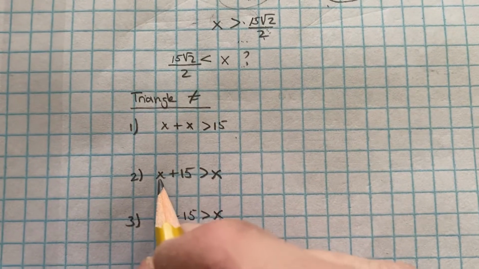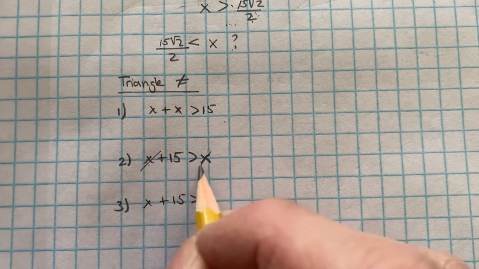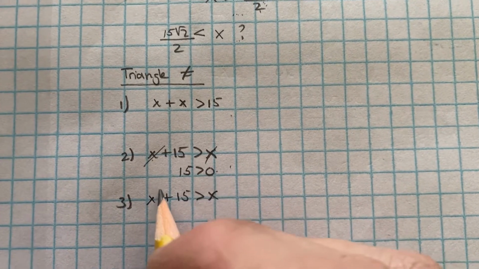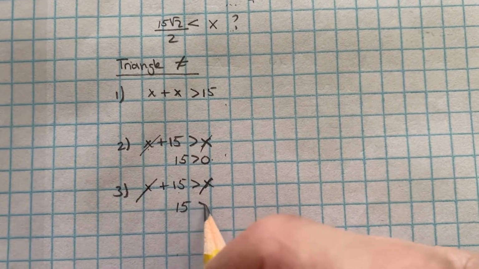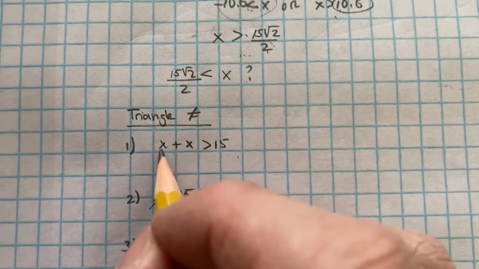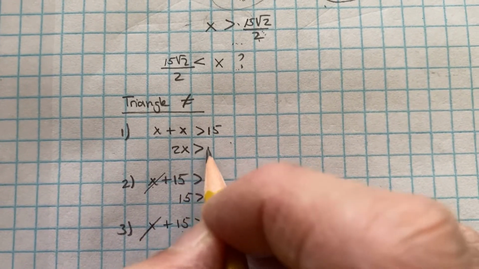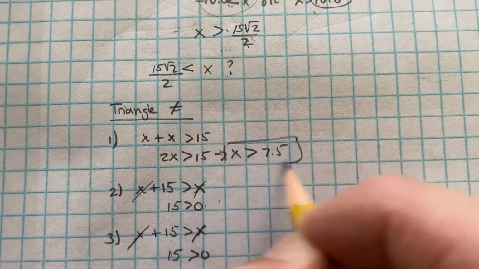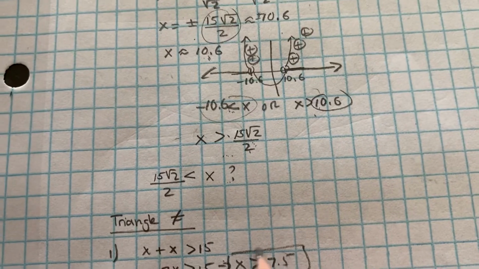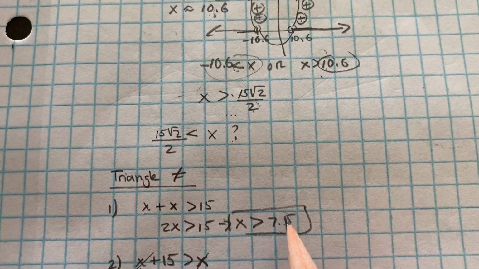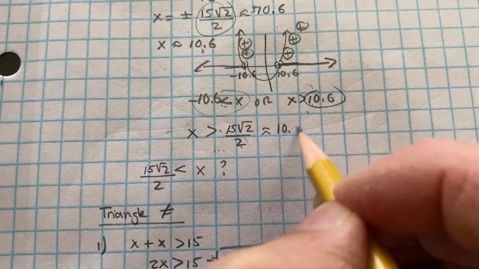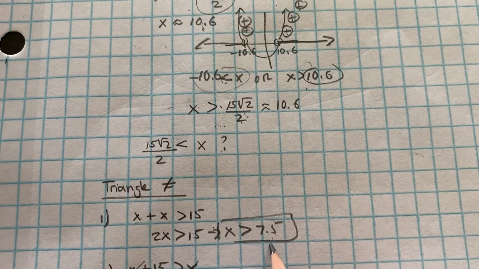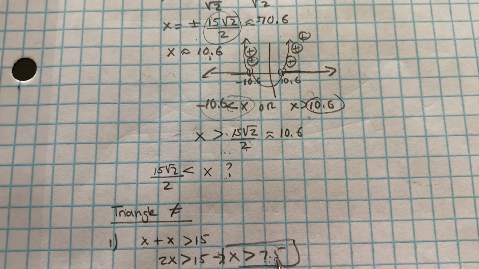Okay, now take a look. If you solve this linear inequality, these x's will cancel out. 15 is greater than 0. That doesn't tell us anything. This is a true statement. But if I solve this, I'm going to get 2x is greater than 15. X is greater than 7.5. Now, this really just gives us a lower bound. But remember, this number is approximately 10.6. So if it already has to be bigger than 10.6, clearly it's bigger than 7.5. So this didn't really help us.